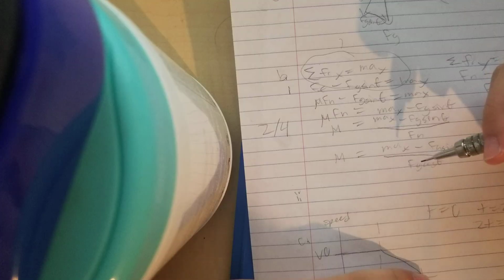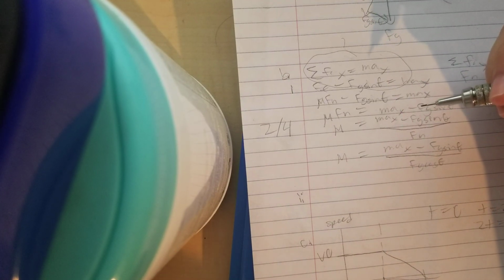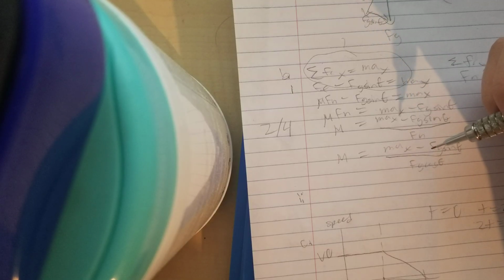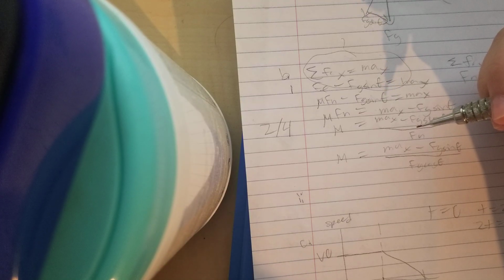For part C, on the axis shown in figure 4, sketch a graph of the speed v of the sled as a function of time from t equals 0 to t equals 2t, and we were given that from t equals 0 to t equals t1, the sled slides down the ramp at a constant speed, and at t1, the sled reaches the bottom of the ramp. From t1 to t2, the sled continues to slide on a horizontal surface as shown in figure 3, and the sled comes to rest at t equals 2t.